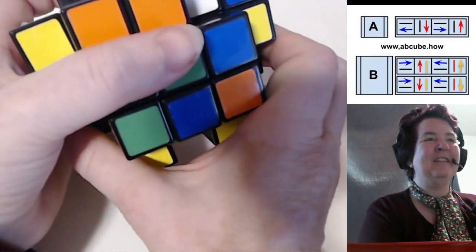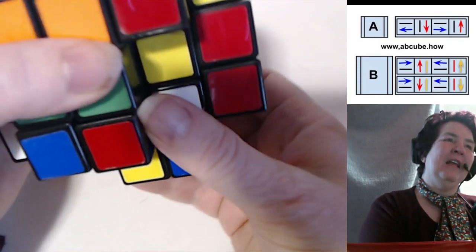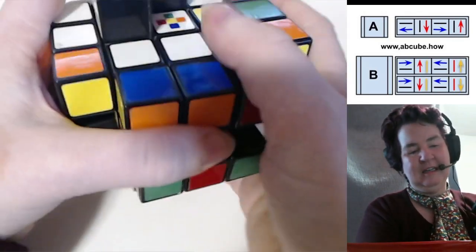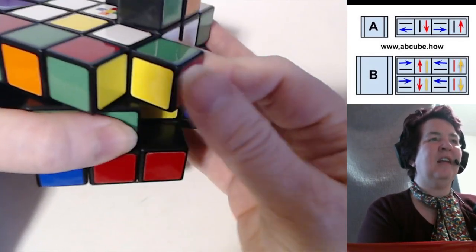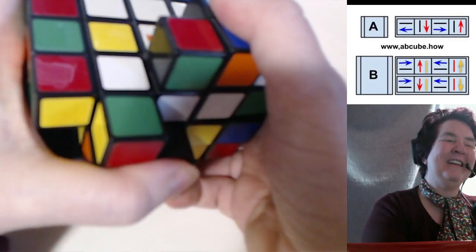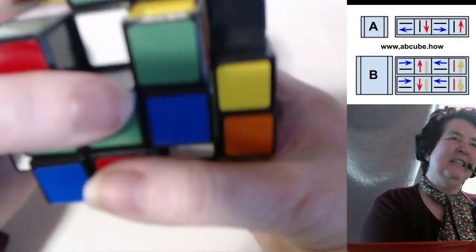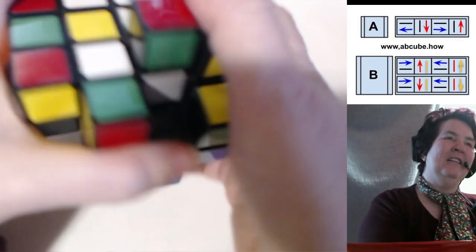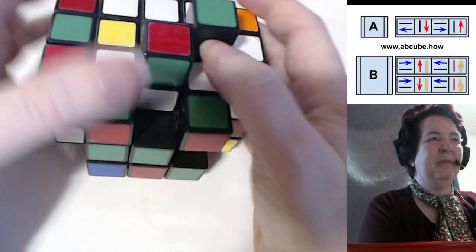Formula A will bring it to the top. Out, down, in, up. Out, down, in, up. White's on top. Slide it out to protect it. That's also white. Slide it to protect it. Bring this one to the top. Out, down, in, up. Out, down, in, up, and the white corners are on top.